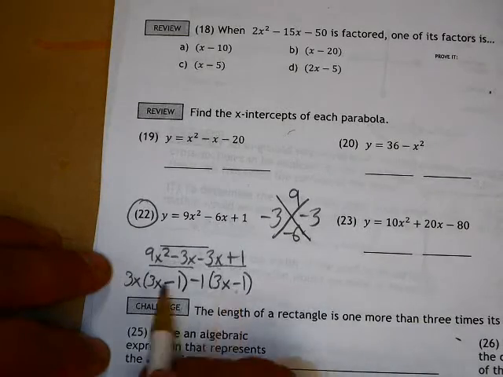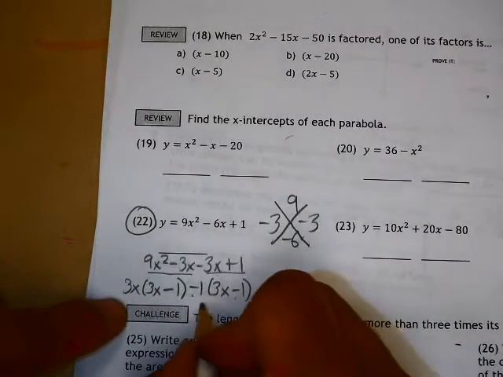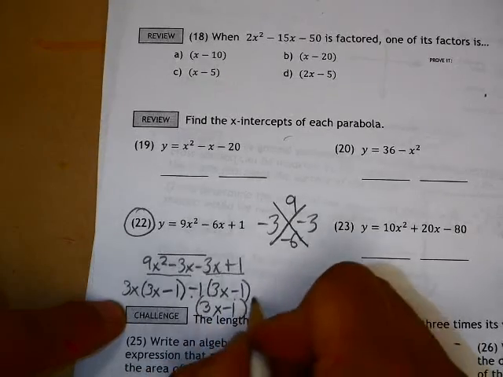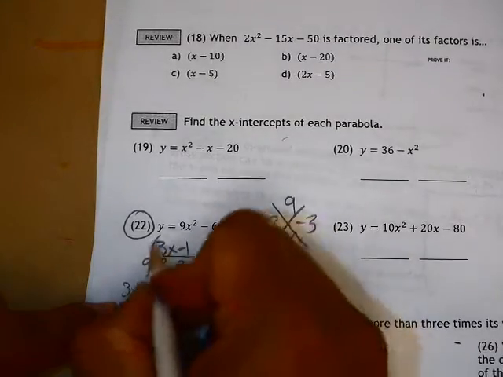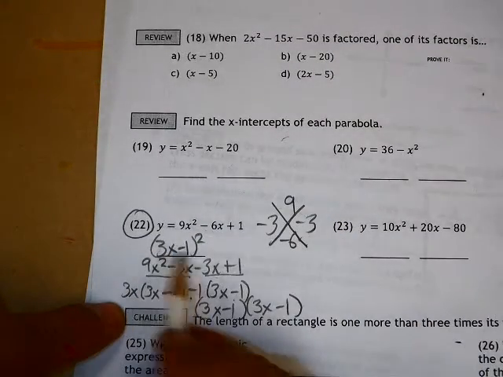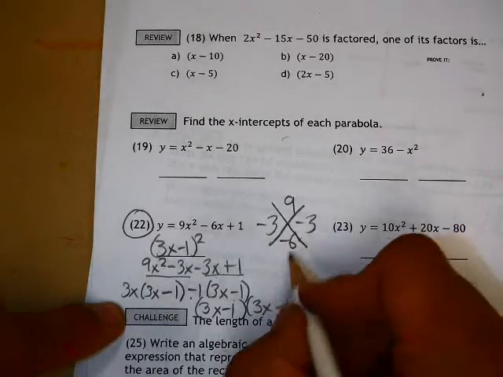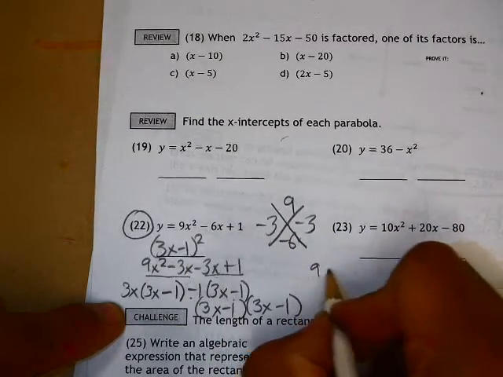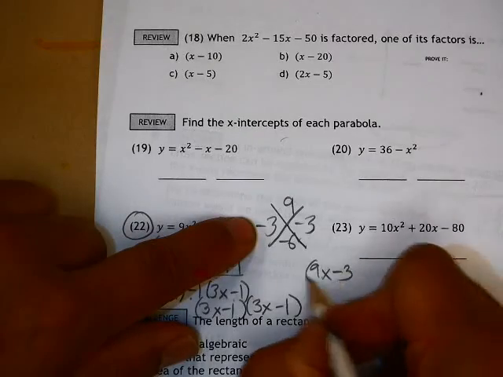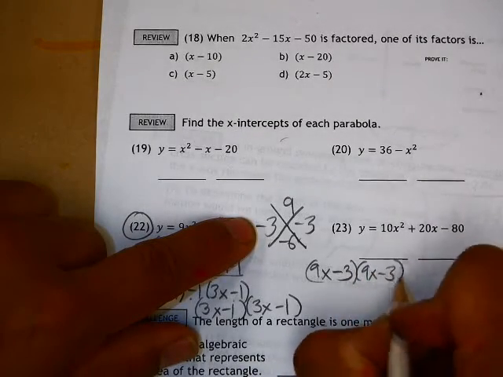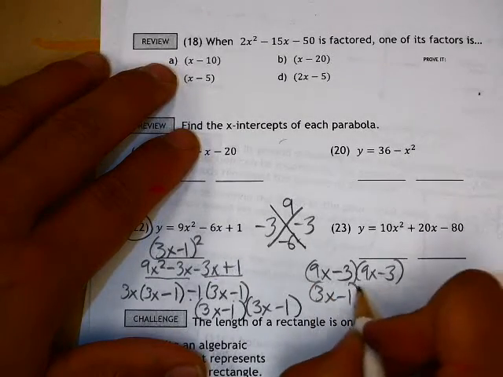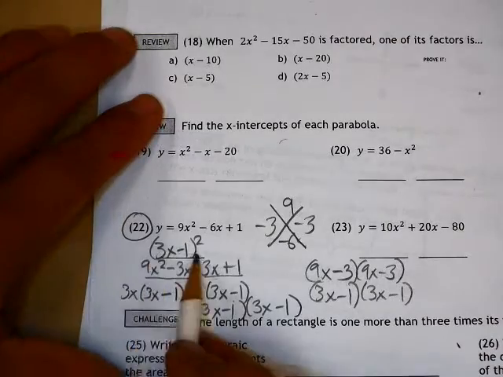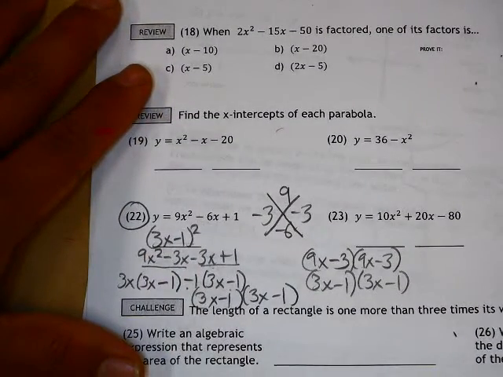These two become 1, and the bridesmaids and groomsmaids get together. So it's 3x minus 1 times 3x minus 1. So this is 3x minus 1 squared, and you would set that equal to 0. The other way to do this is 9x minus 3 and 9x minus 3. You divide this one by 3, we get 3x minus 1. We divide this one by 3, we get 3x minus 1. So they're both 3x minus 1 squared. We have to set this one equal to 0.